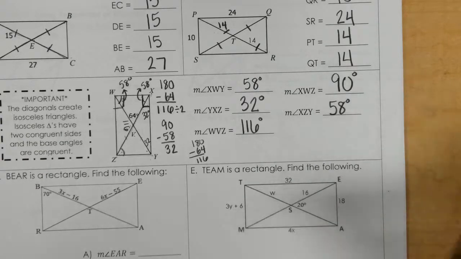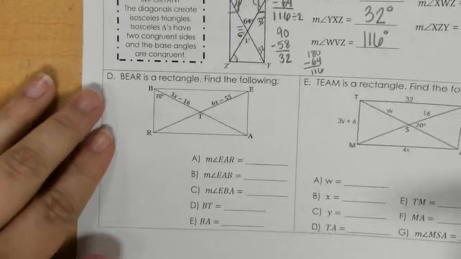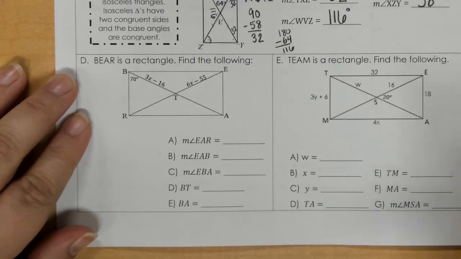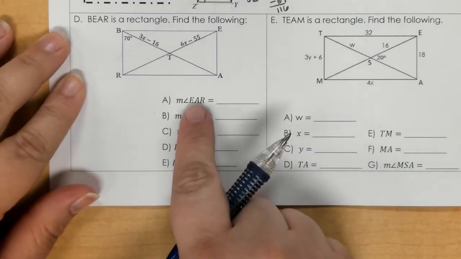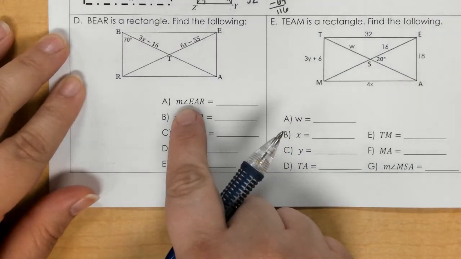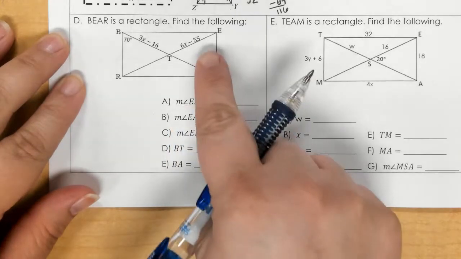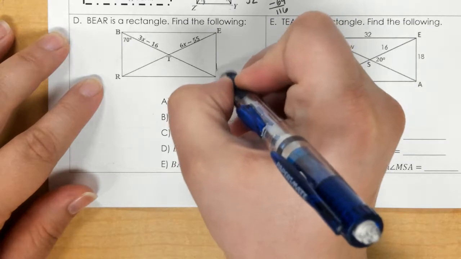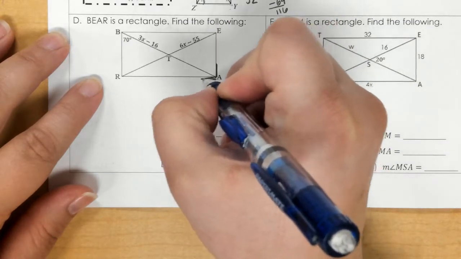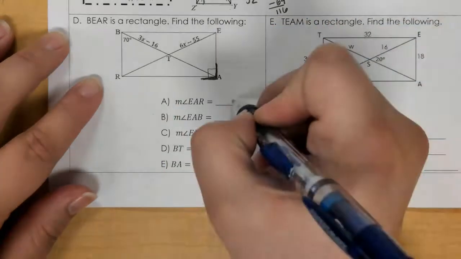Okay. Letter D, it says, BEAR is a rectangle, find the following. Alright, so let's start here with EAR, the measure of angle EAR. So this, that's 90 degrees.